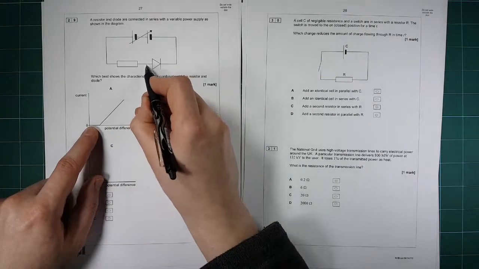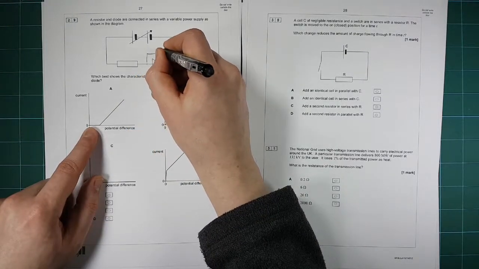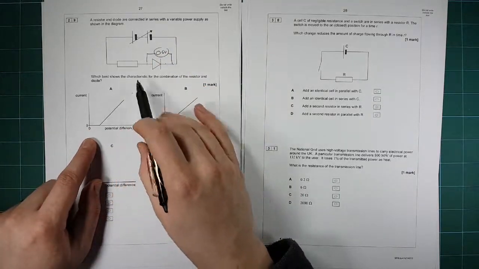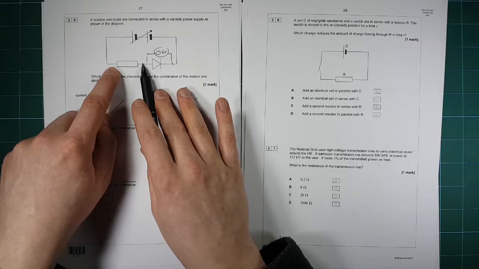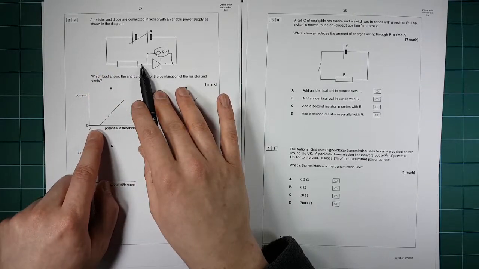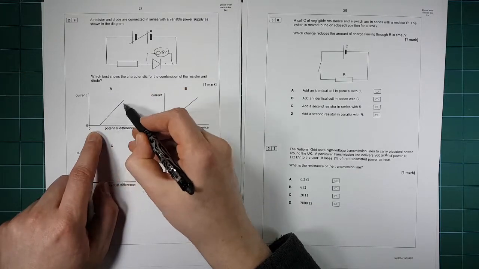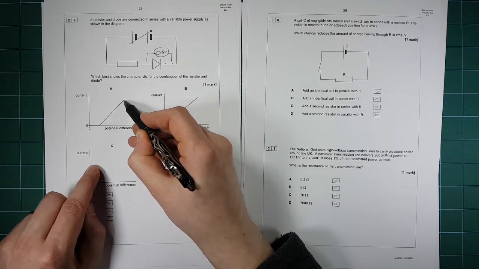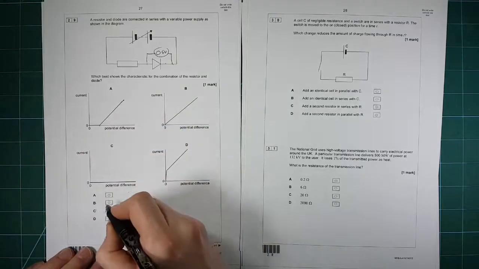And then once we get to about 0.6 volts across there, this will start to conduct electricity, and therefore the resistor will take up the rest of the potential, and the current's proportional to the potential difference. So it's this one, it's got a straight line there. So that's when the diode's off, that's when the diode turns on, starts to conduct as much current as you like. There, so it's A.